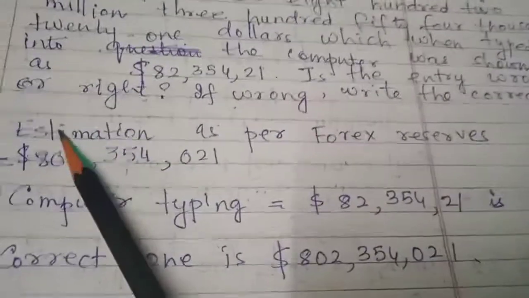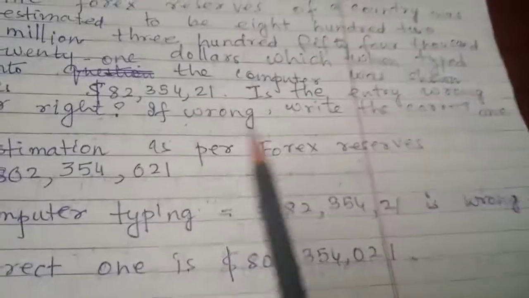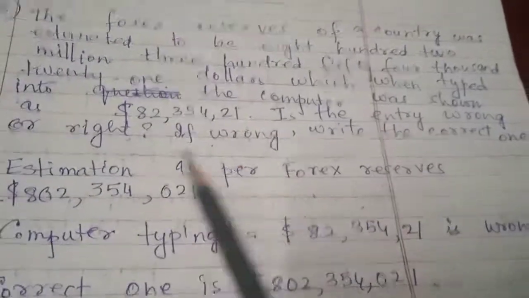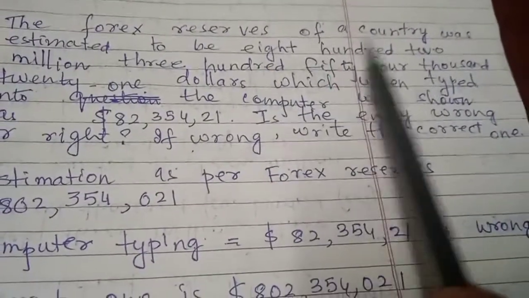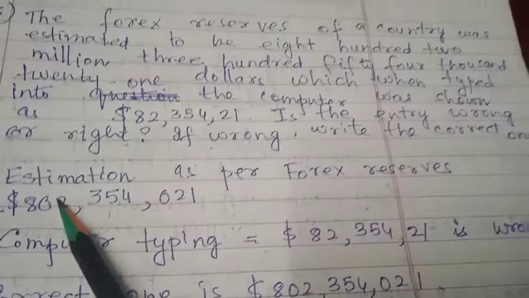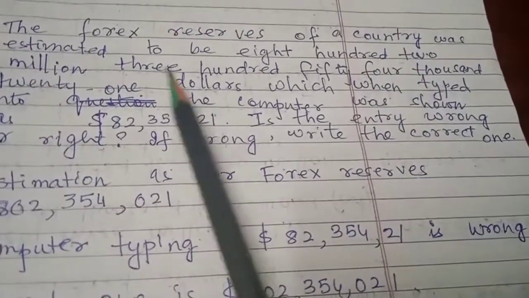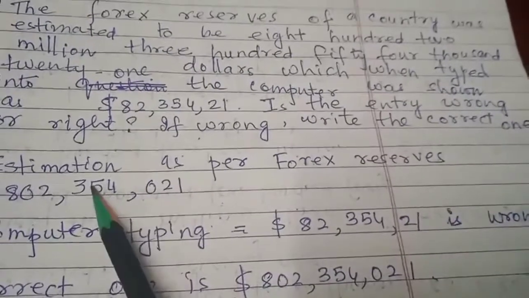Is the entry wrong or right? If wrong, write the correct one. So estimation as per the forex reserves, if we write it in numbers, is 802 million. So 802 million, comma. Now what is in the thousands period? 354,000. So 354 in the thousands period.